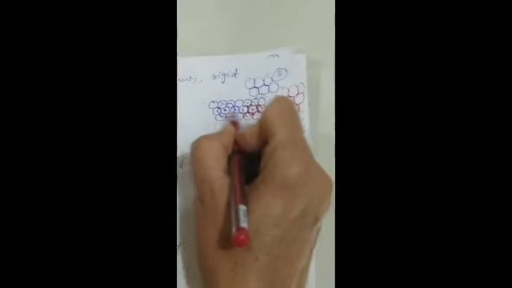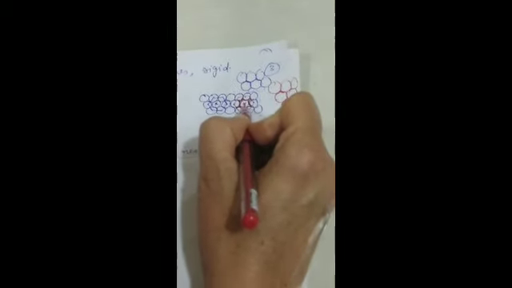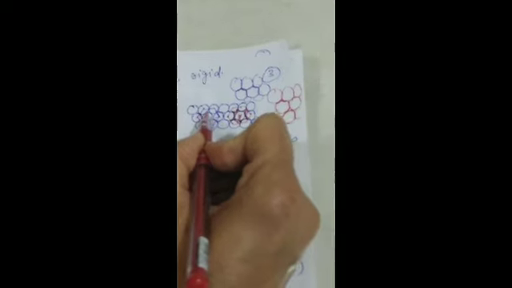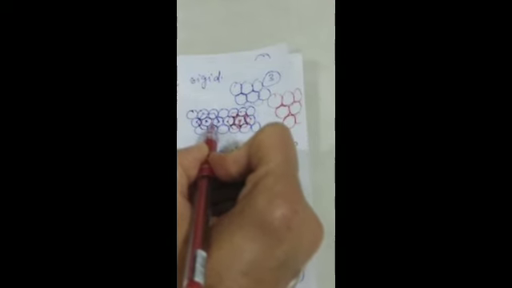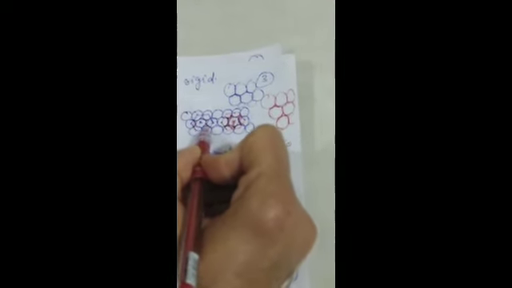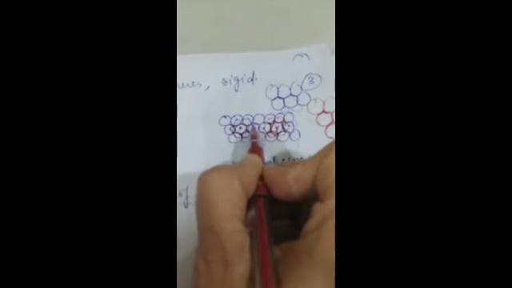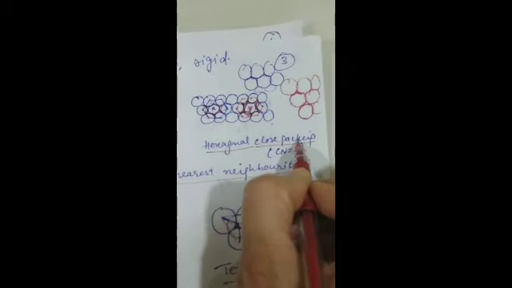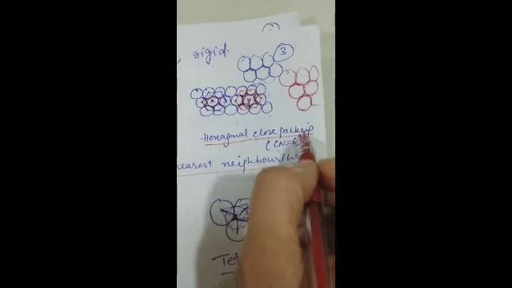Now in this case again we choose a sphere. Again I choose this sphere marked with this cross. This particular sphere is in touch with, you can see here, 1, 2, 3, 4, 5 and 6. These 6 spheres are touching this given sphere. Now if I join the centers of these 6 spheres, it takes the shape of a hexagon. This type of packing is called hexagonal close packing.